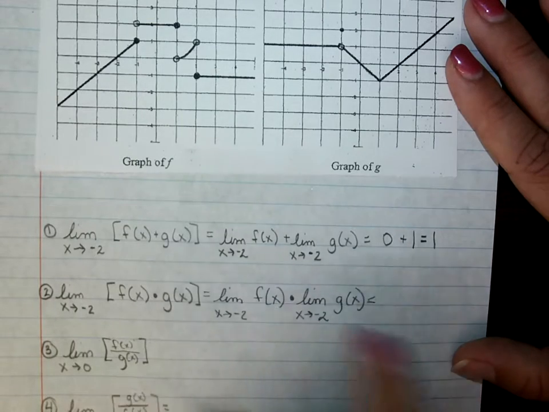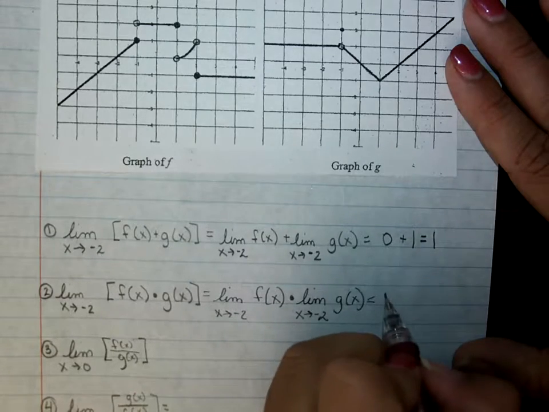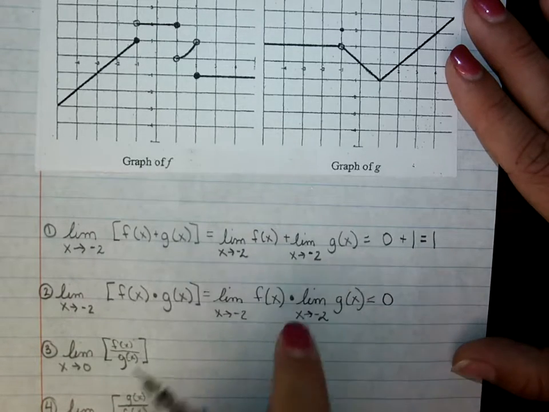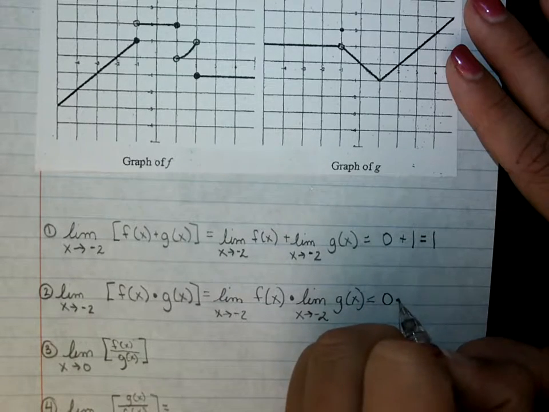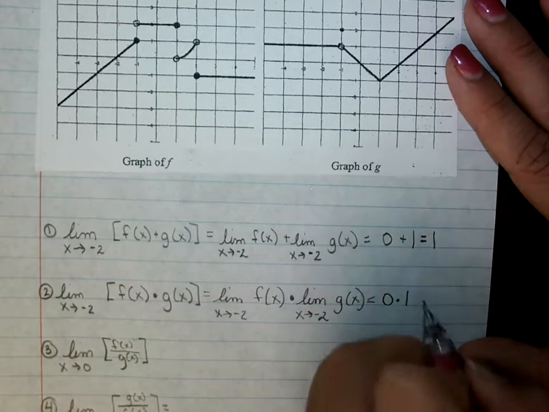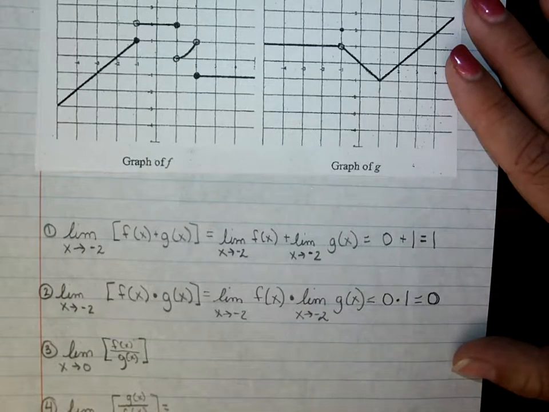And we already evaluated both of those. The limit of f of x we already said was 0, and the limit of g of x we said was 1. So when I multiply those together, I get 0.